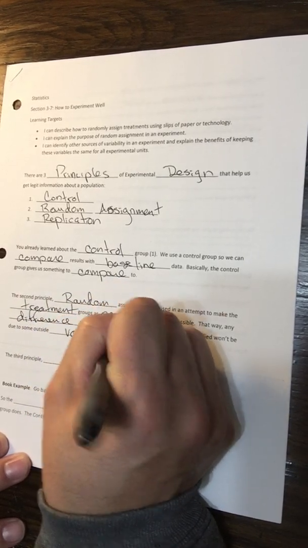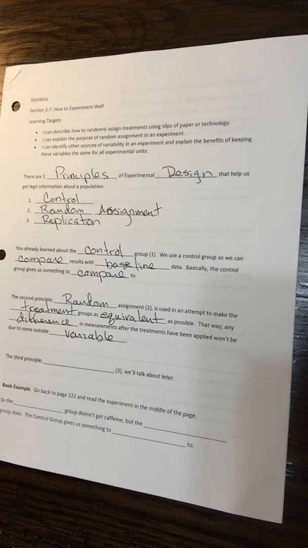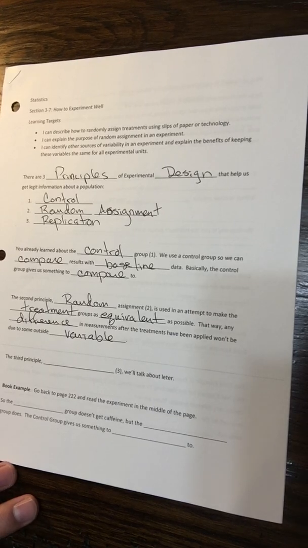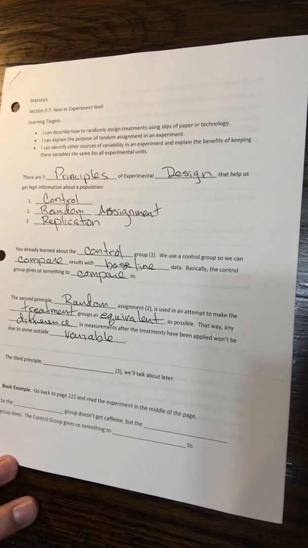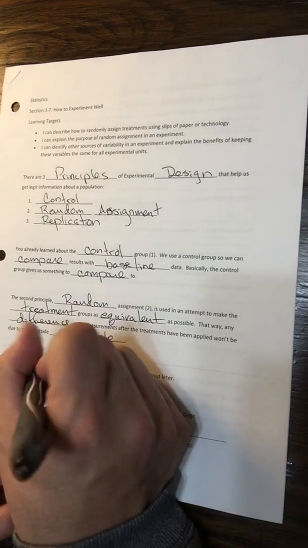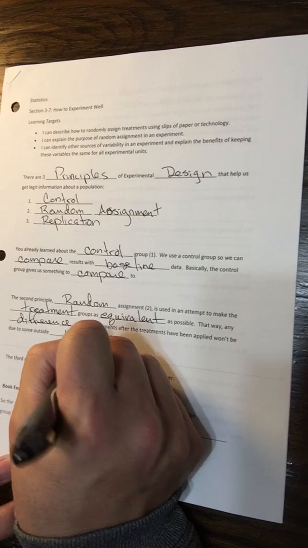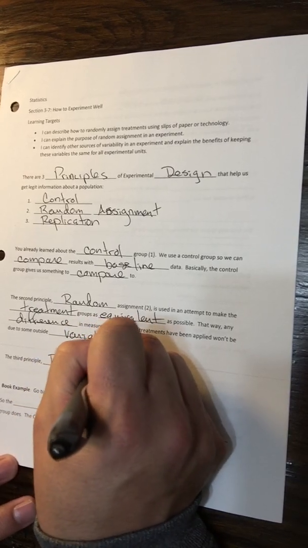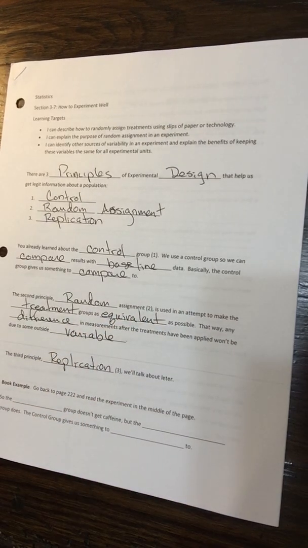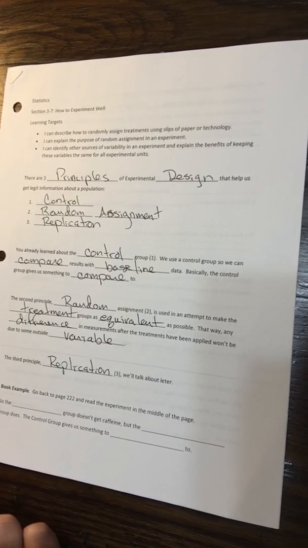And remember, we're terrible at randomly assigning things, right? We overthink it and we put some order when we shouldn't. So let random assignment put people in groups, and we're more likely to have equivalent groups, so that if you see a difference, it's because of the treatment, not because of how we put them in groups. The third principle is replication, and we'll get to that in another page or two toward the end of the show here. Okay, so book example, I'm going to go to page 222 from the previous section, 3.6.